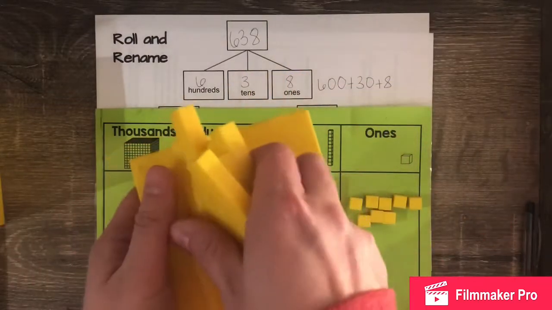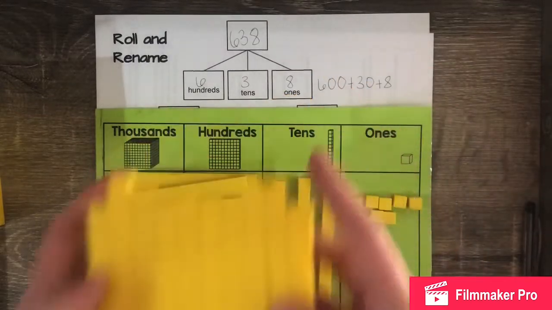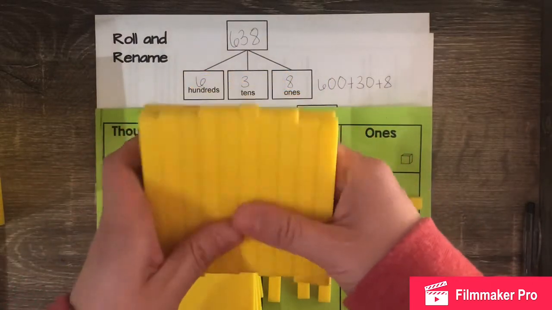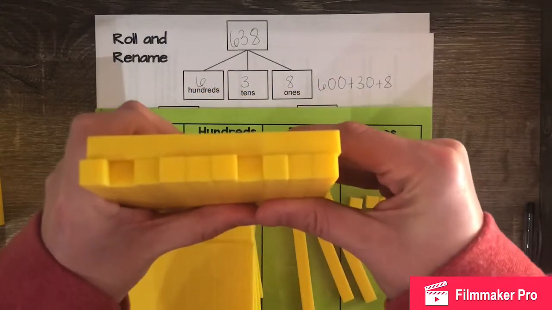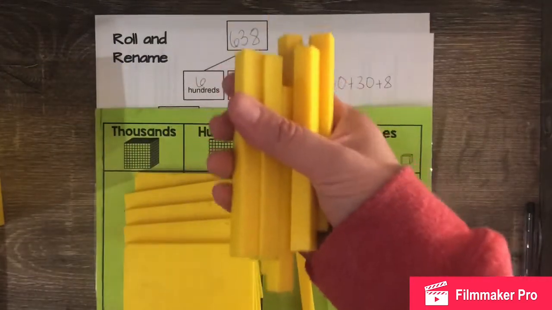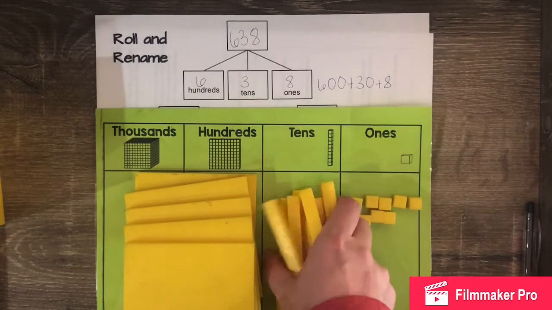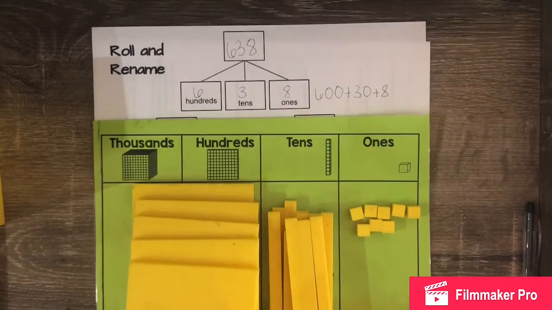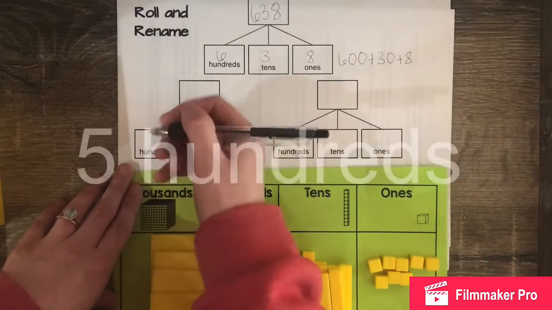10 tens equals 100. Do you see how they are the same? Let's put those 2 back on there. So I'm going to take this 100 out and I'm going to put these 10 tens that also equal 100 in our tens place. Now I have 5 hundreds. So let's go ahead and record this. Now we have 5 hundreds.